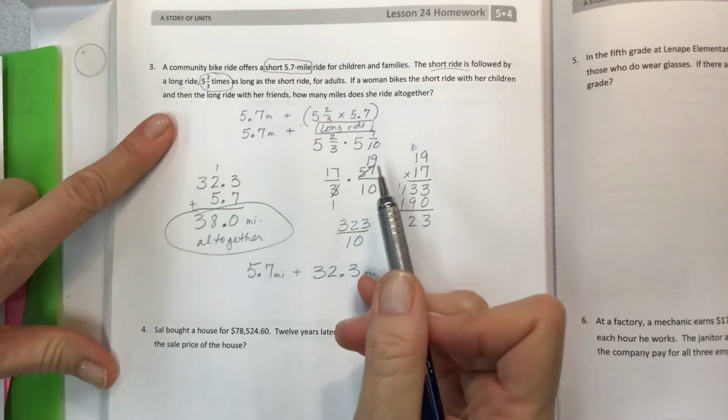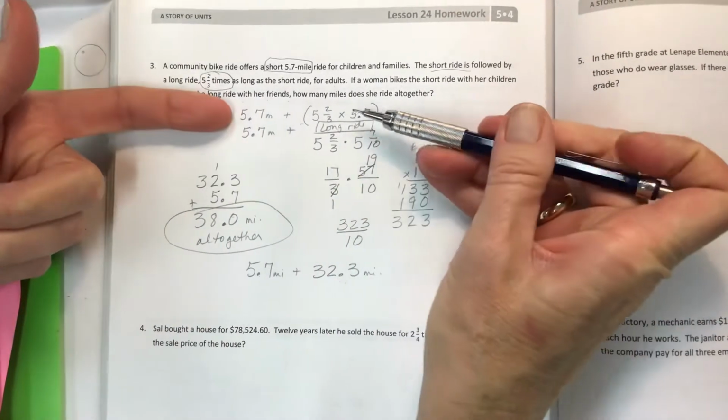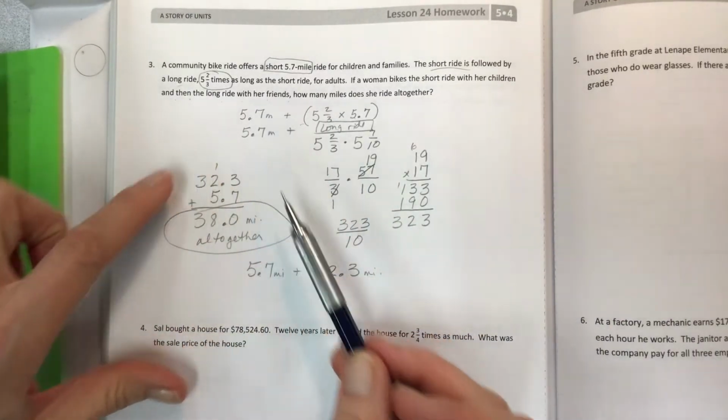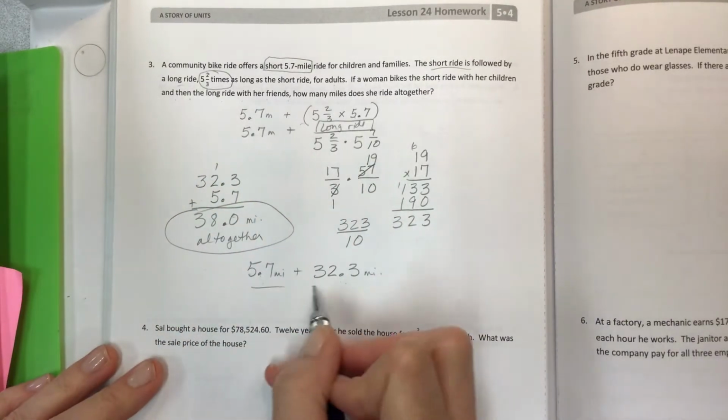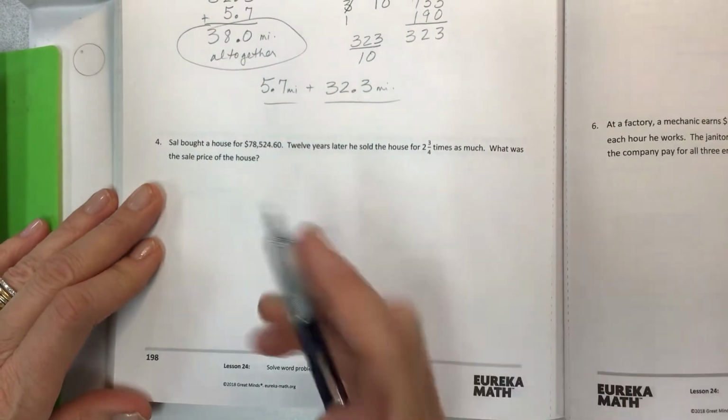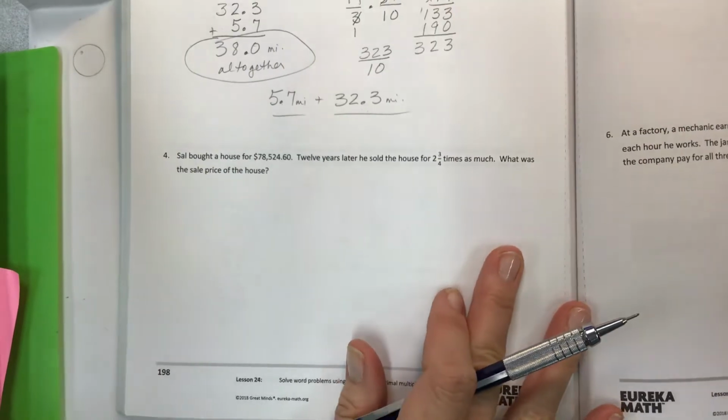See what I mean by these are tough? You really just have to kind of keep going. Set it up, figure out one part, figure out the next part. Multiple steps here. Okay. Next one. Oh, this one's great. Okay.